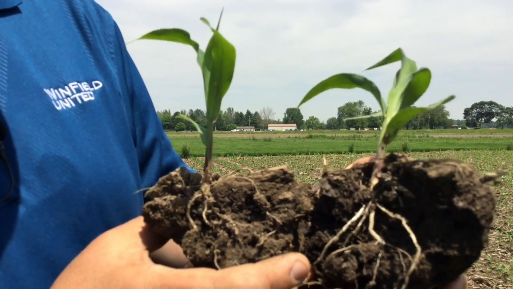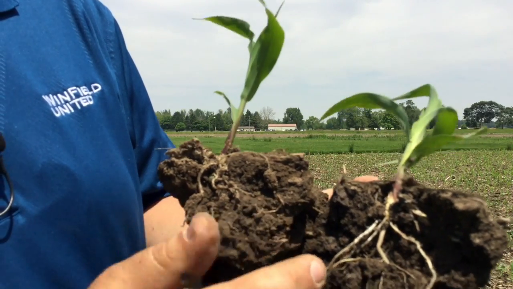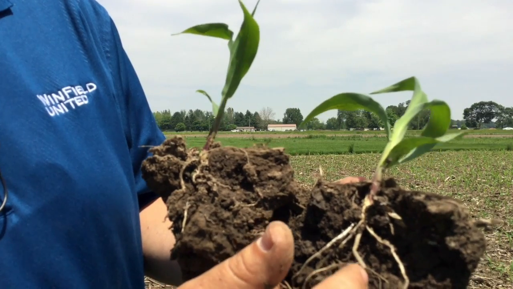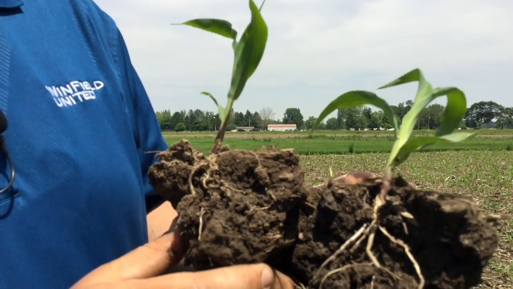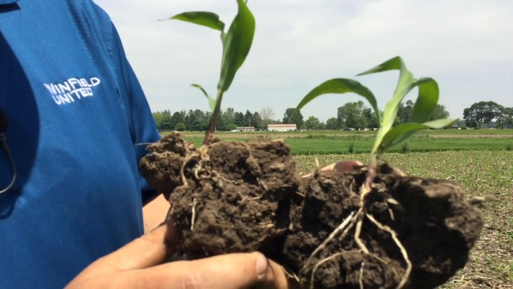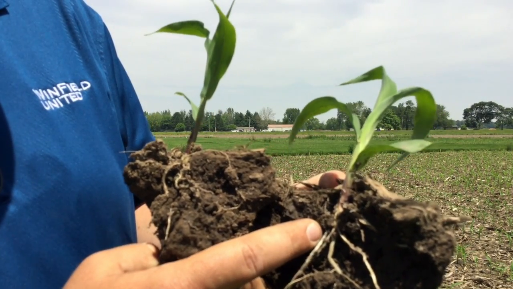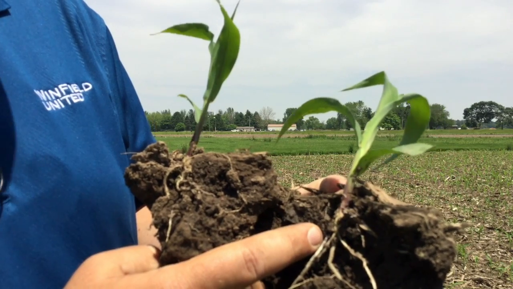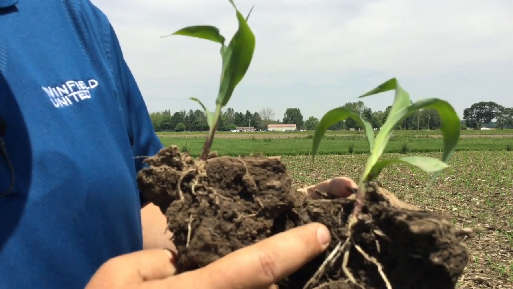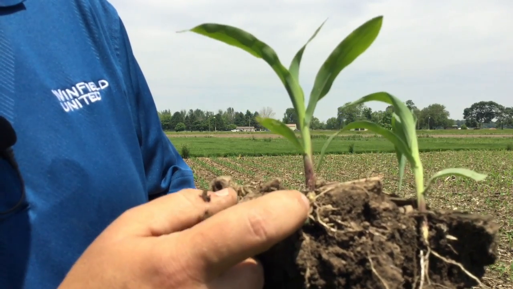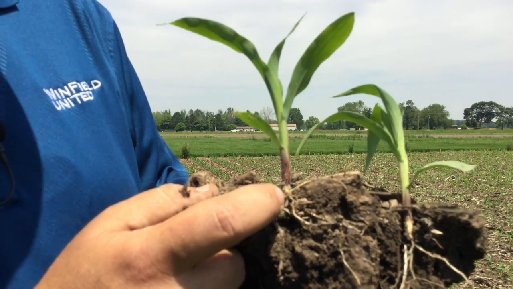One of the ways that we can tell that is through the length of what we call the mesocotyl. That's this stem below ground that connects the seed to where the nodal roots begin to emerge. Under more normal or optimal seeding depth, the nodal roots will typically emerge about a half an inch beneath the soil surface, and that's what you see on this plant on the right, whereas the plant on the left has nodal roots emerging right at the soil surface.